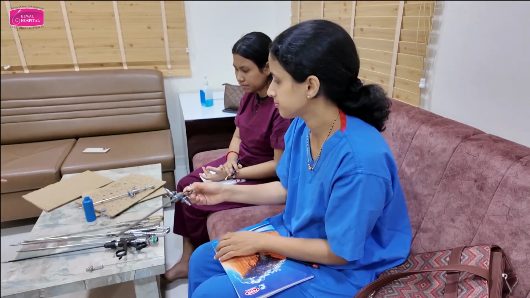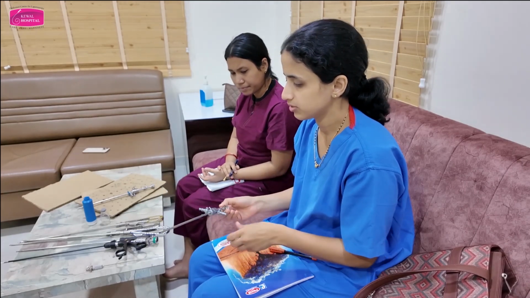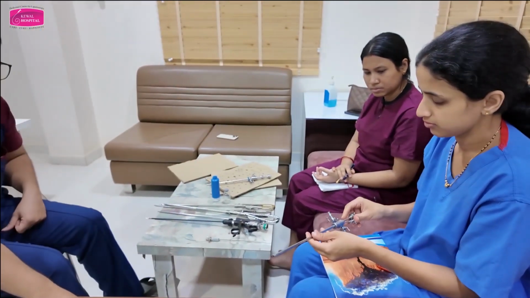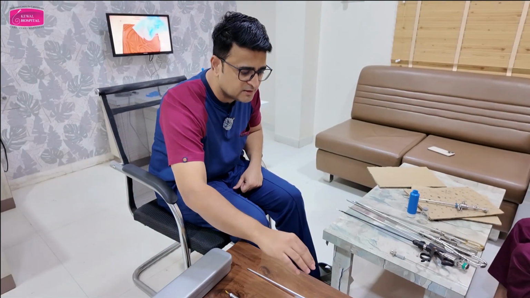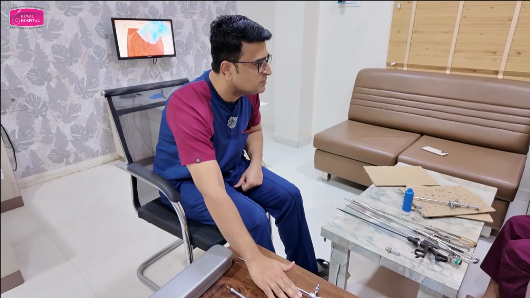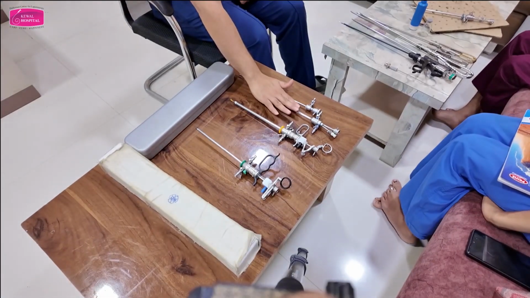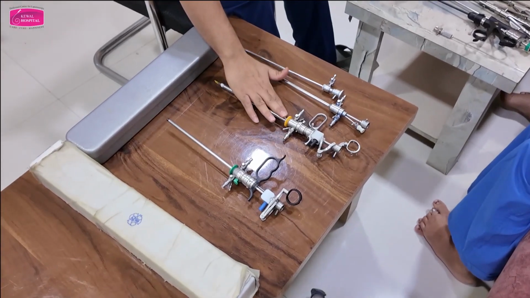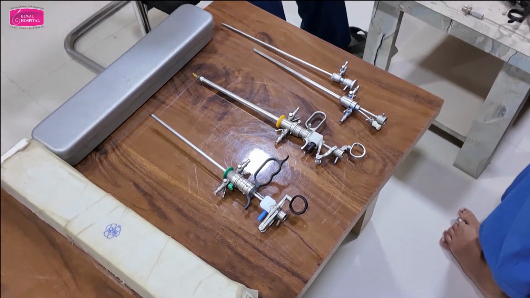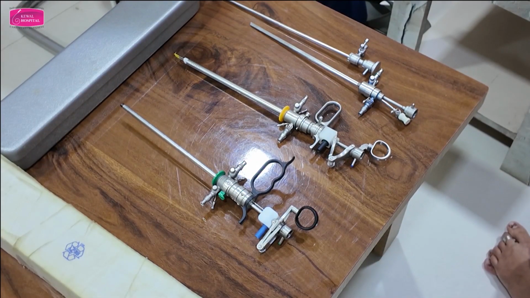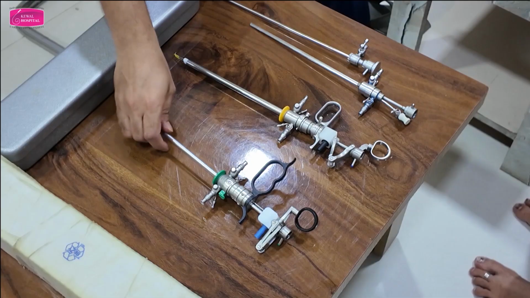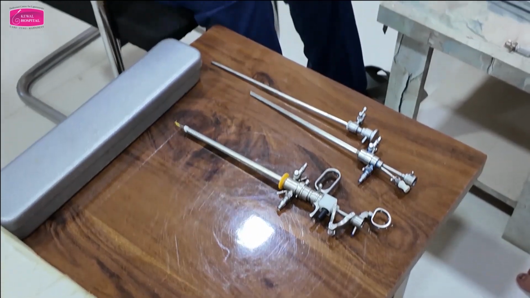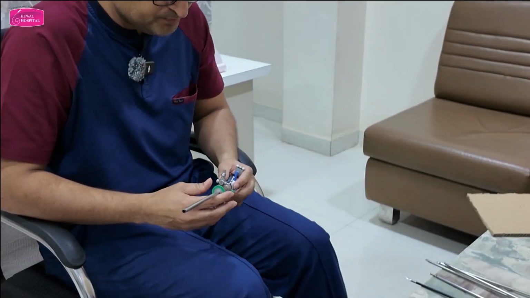Understood? So this was the operative sheath. Now the third instrument is the resectoscope. Okay, keep it down now. Any questions about this? Operative sheath? Nothing. Now, resectoscope. There are two types of resectoscopes. First we will understand the parts of the resectoscope, and then I will tell you about the two types.